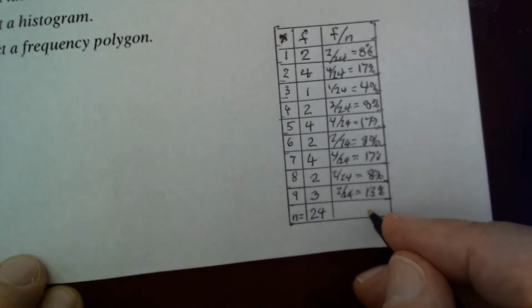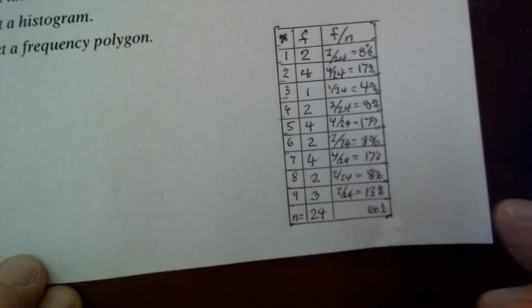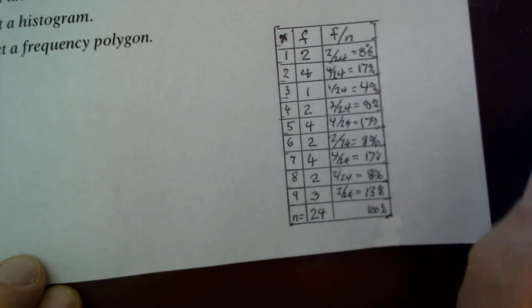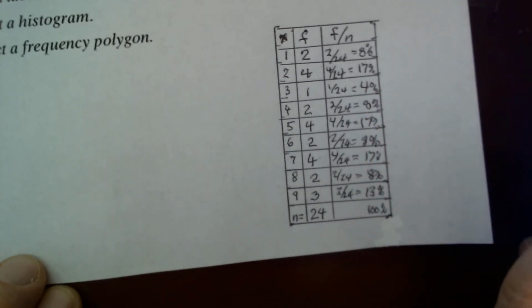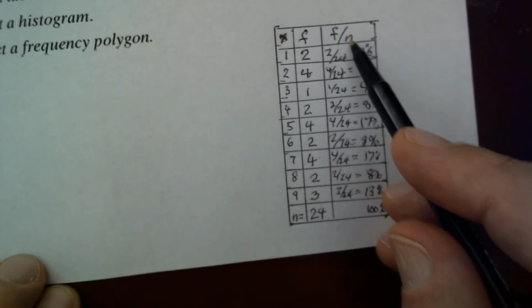And all this adds up to 100%. Now, when you do this, in general, it may not add up to exactly 100%, and that's due to rounding. But in this case, it worked out. So that's how we establish a frequency table and the relative frequency column as well.